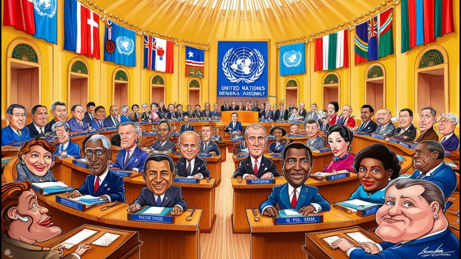The UN Charter was signed by 50 countries at the United Nations Conference on International Organization in San Francisco on June 26, 1945. The organization consists of several bodies, including the General Assembly, the Security Council, the International Court of Justice, and various specialized agencies.